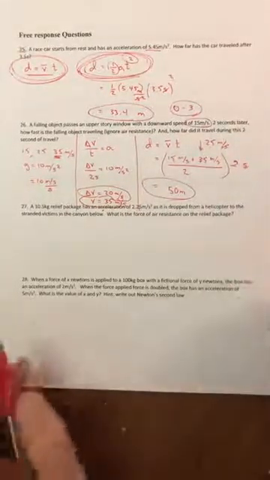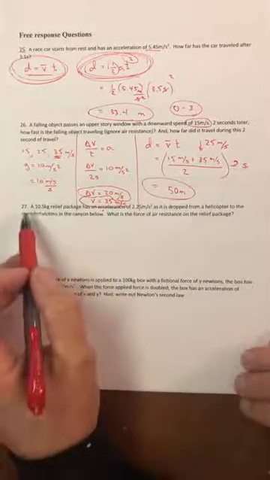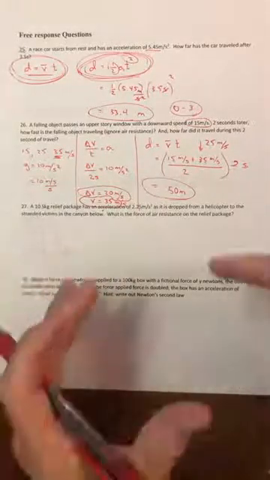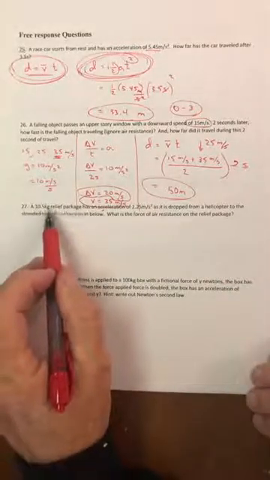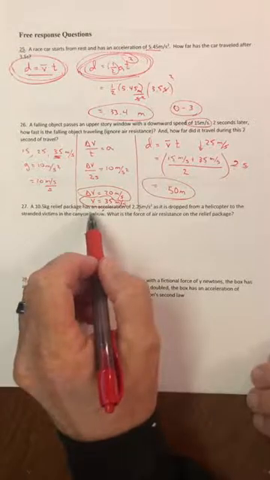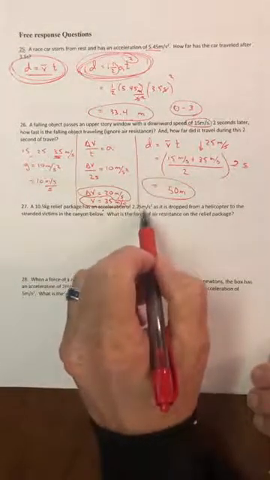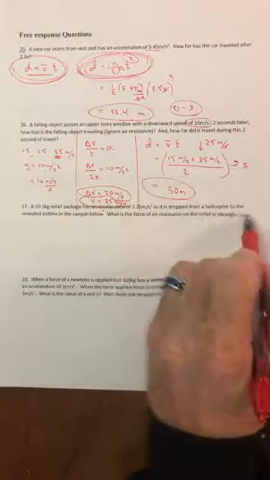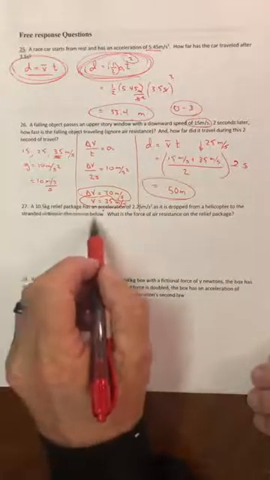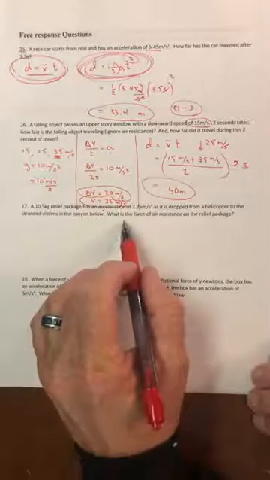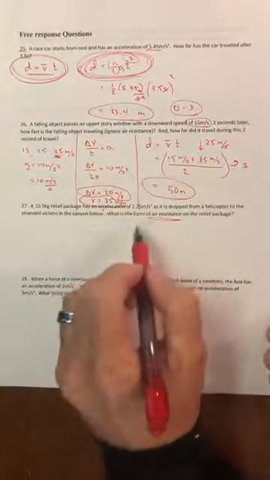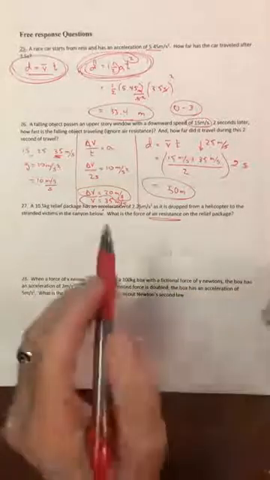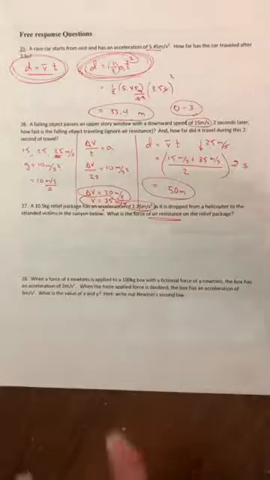Let's go to Chapter 3 here. Chapter 3, which has Newton's 3 laws of motion, says this: a 10.5 kilogram relief package has an acceleration of 2.25 as it dropped from a helicopter to stranded victims in the canyon below. Now, clearly, there must be some air resistance, because it says, what is the force of the air resistance? But we know that if there was no air resistance, the package would fall with an acceleration of roughly 9.8.